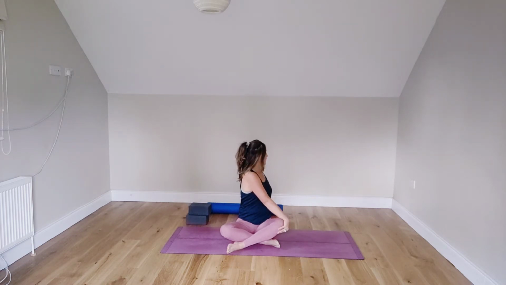So releasing and twisting through the upper thoracic. Broaden or open your left collarbone, squeeze your left scapula in towards the spine. And now you can start to look out over the left shoulder if your neck permits.